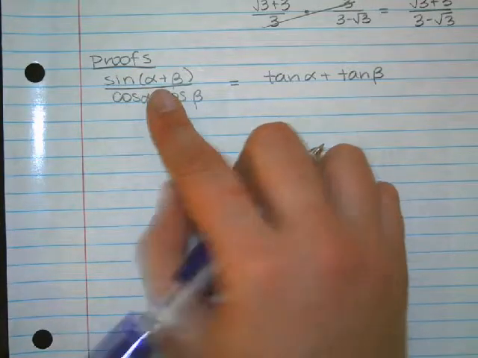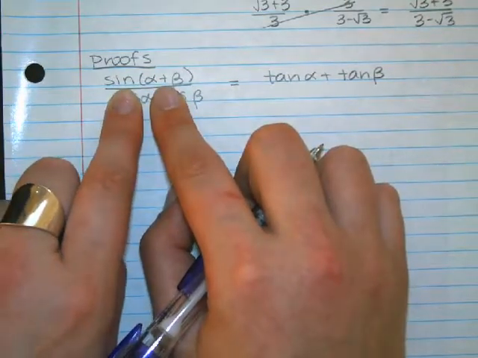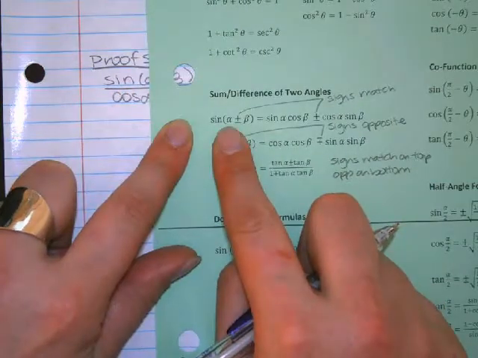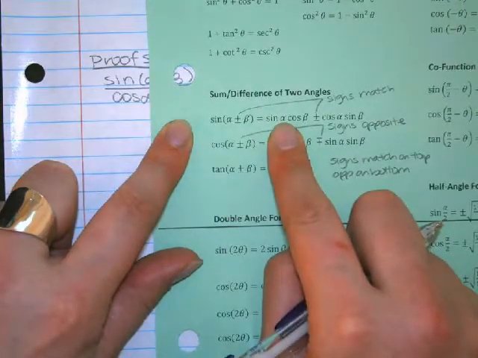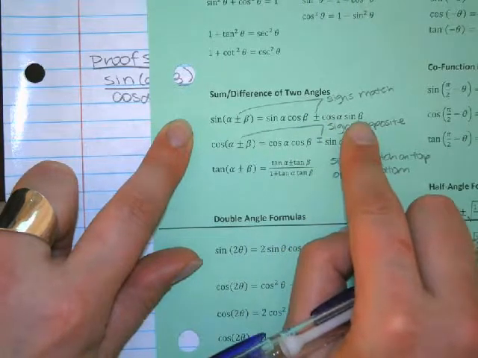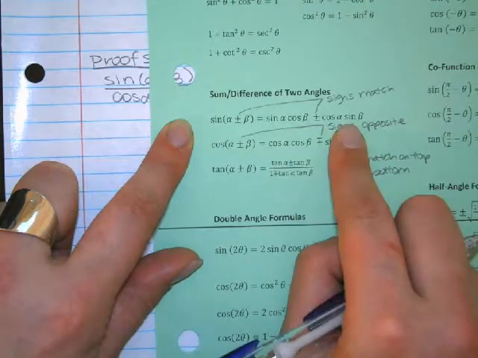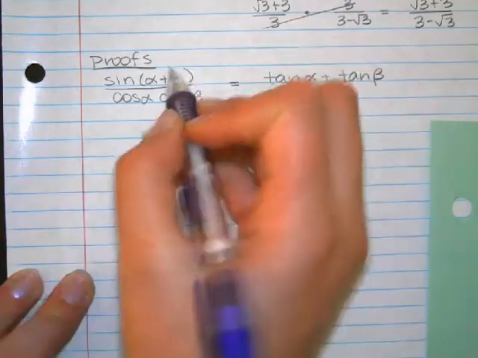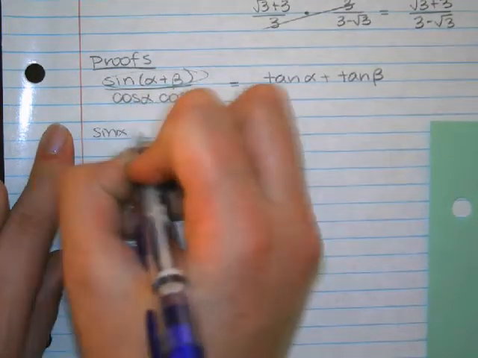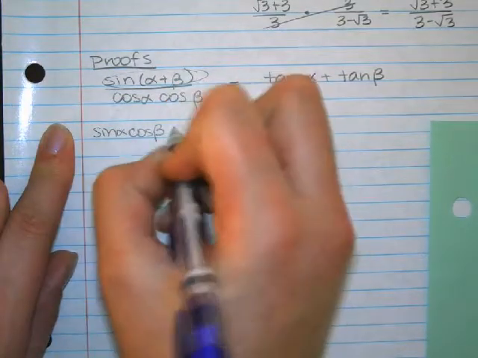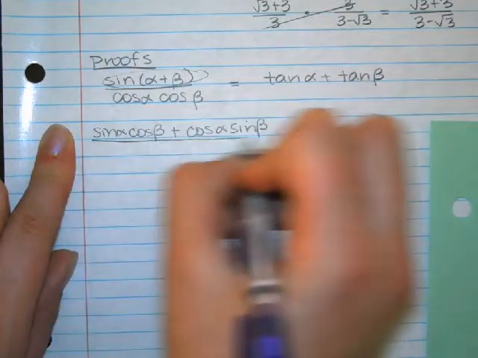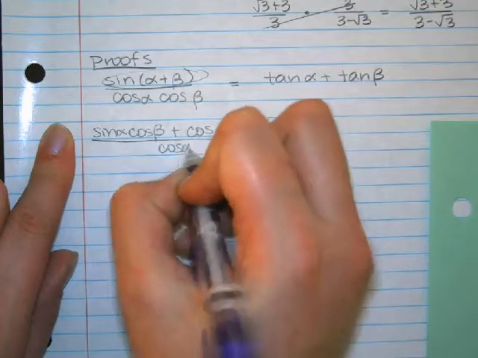So this right here, I see sine of alpha plus beta. So I'm going to grab my green sheet, and I'm going to say sine of alpha plus beta is sine alpha cos beta, same sign, so plus cos alpha sine beta. So I'm going to take what's on top and I'm going to replace it with this. Okay? So take the top, and we're replacing it with sine alpha cos beta plus cos alpha sine beta divided by cos alpha cos beta.